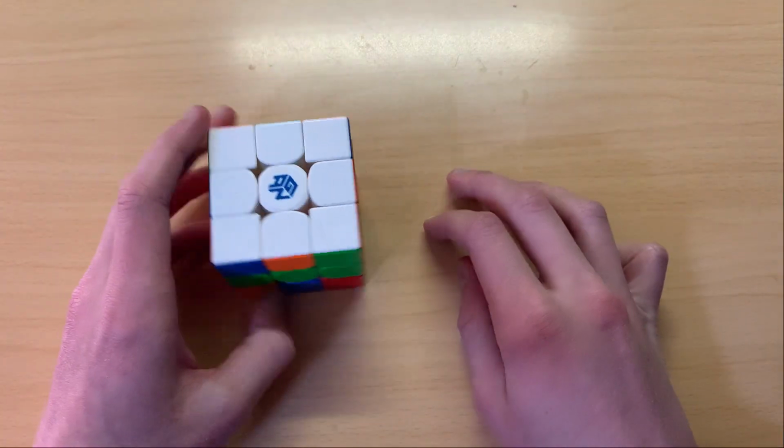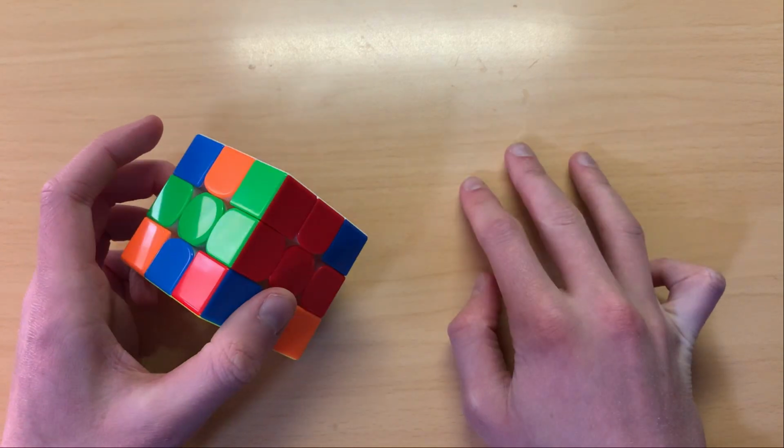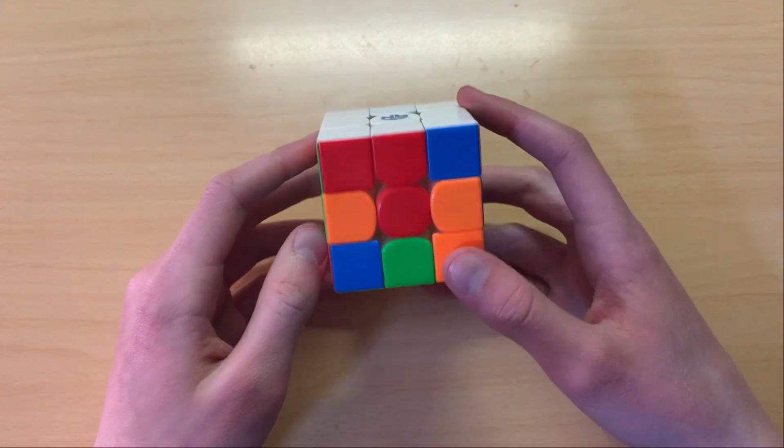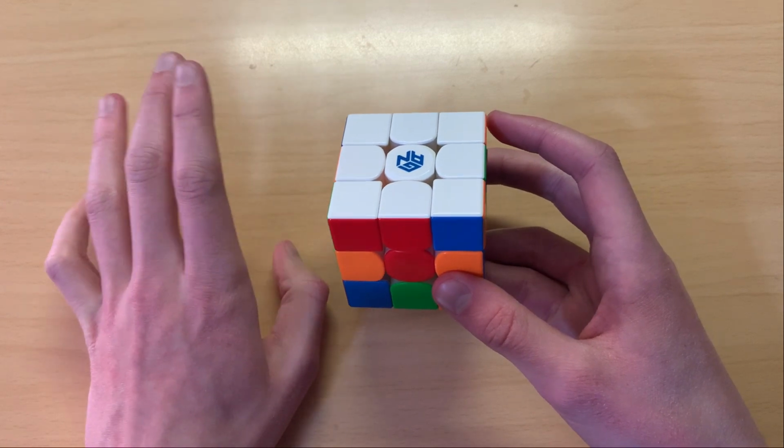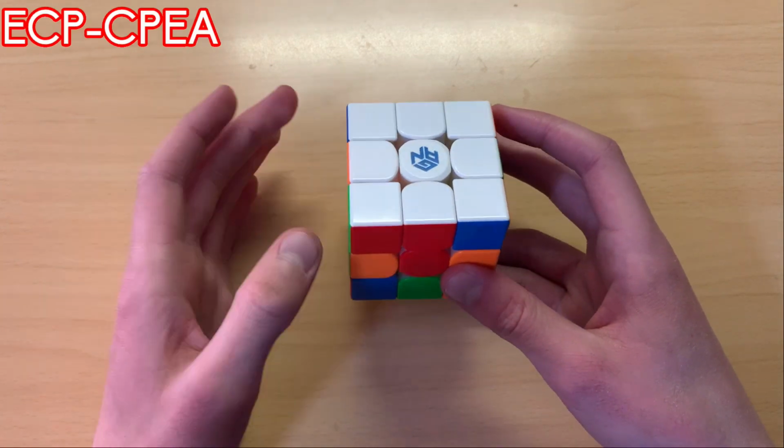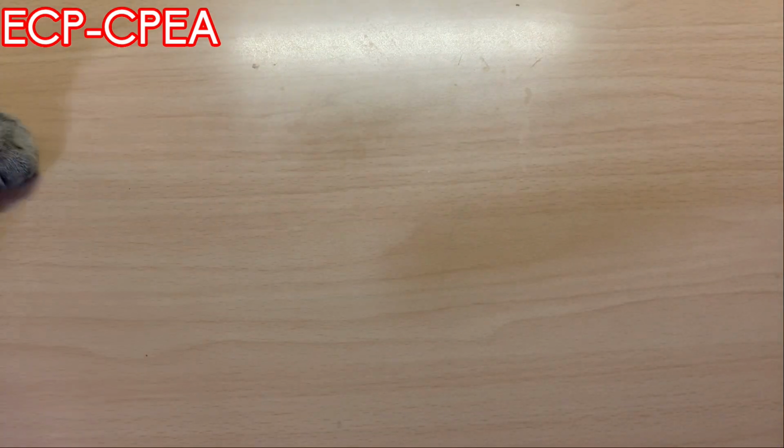So let's go over the 3-look variants first. The recommended 3-look variant that we proposed with the original ECP method proposal is called ECP CPEA.